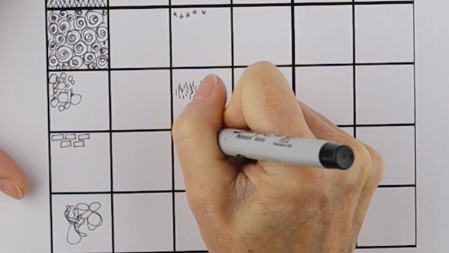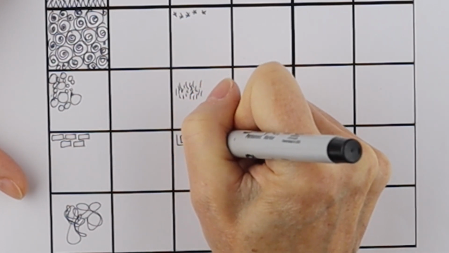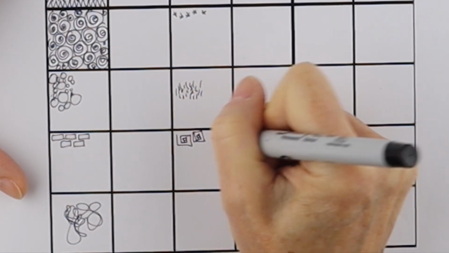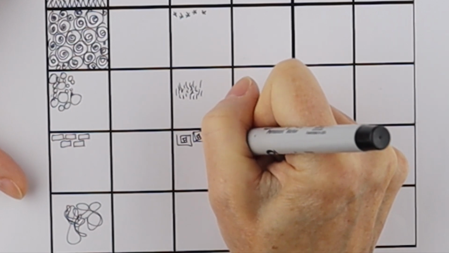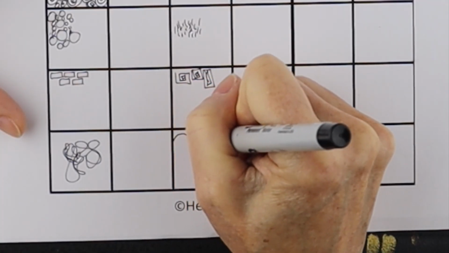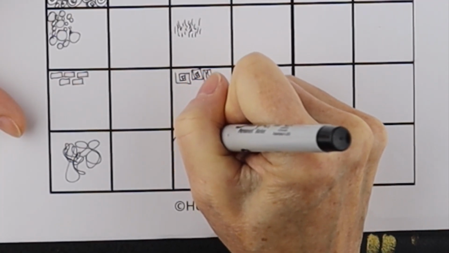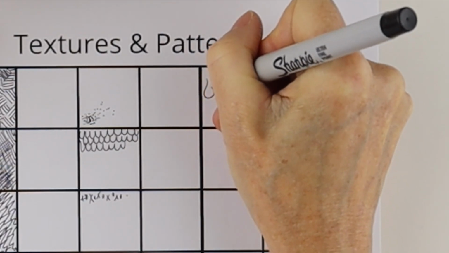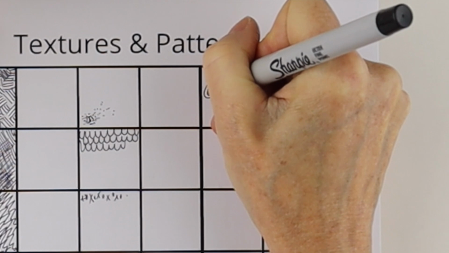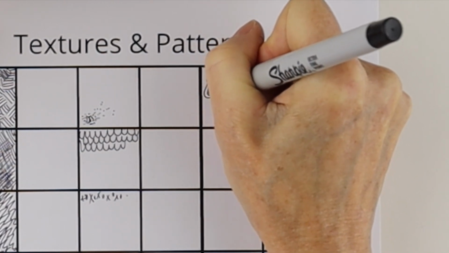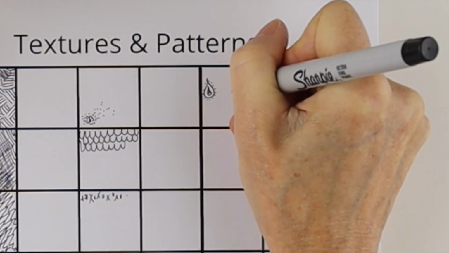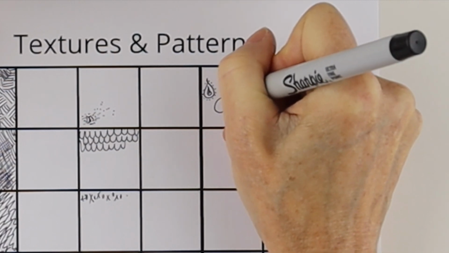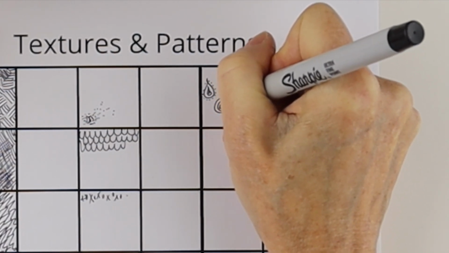You can do little maze patterns, different sizes. You can do little train tracks. You can do little paisley patterns, dots around the outside. You can really let your imagination go wild here.